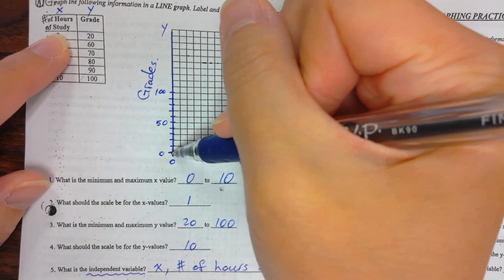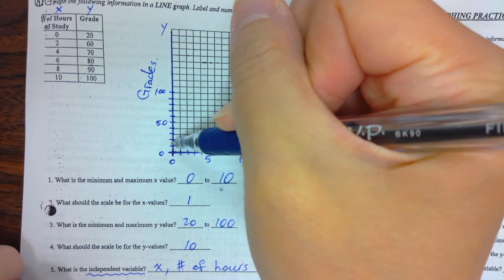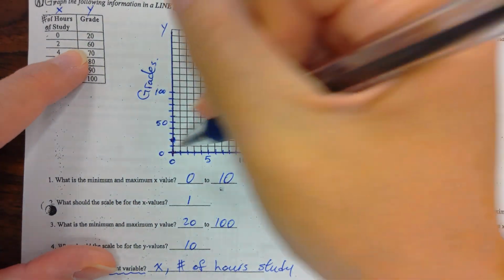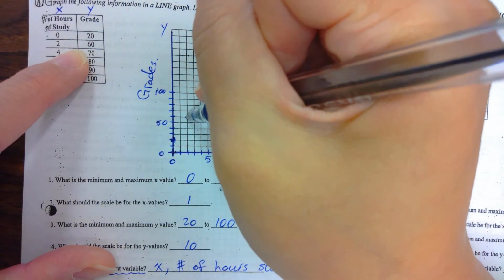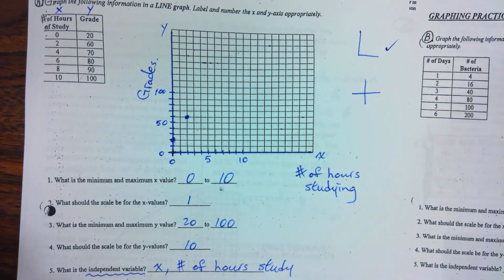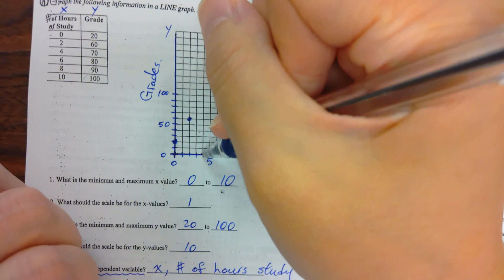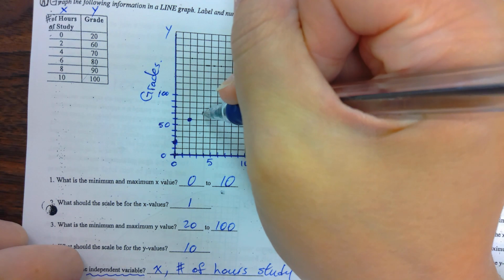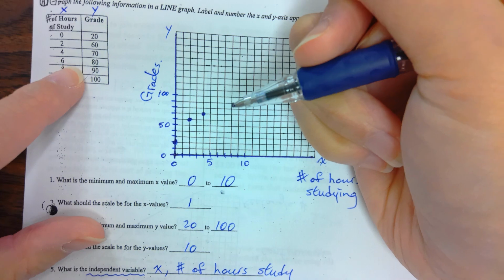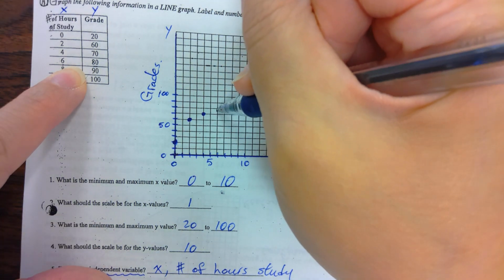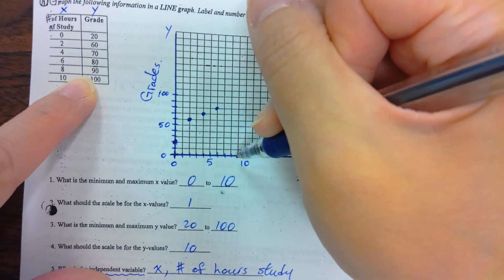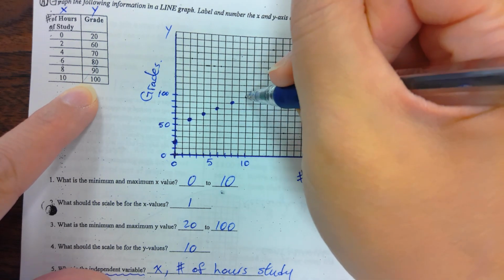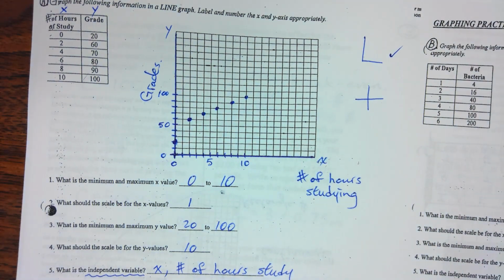0 and 20. So 0 on my x, 20 on my y, and I'm going to put a point right there. Okay. 2 and 60. So 2 on my x, 60 on my y. So where do they meet? I put a point. 4 and 70. So 4 on my x, 70 on my y. Go up, go across. So right there. Okay, 6 and 80. So 6 and then 80. 8 and 90. And then lastly, 10 and 100. Okay.